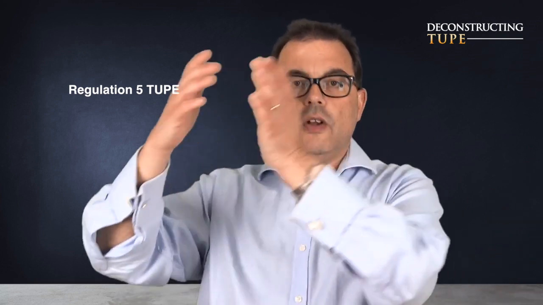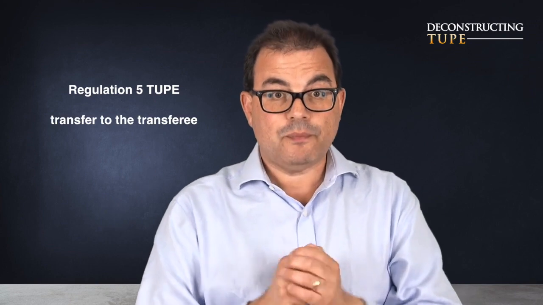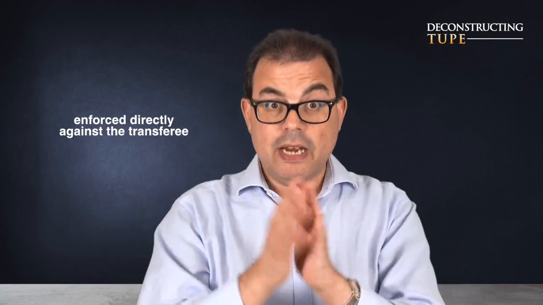So Regulation 5 of TUPE provides for any collective agreement made between a recognised trade union and a transferor to transfer to the transferee. Now, some parts of a collective agreement might actually be incorporated into employment contracts, and so they'll transfer that way. That might apply to a term in a collective agreement which stipulates how pay should be calculated, and that term can be enforced directly against the transferee.